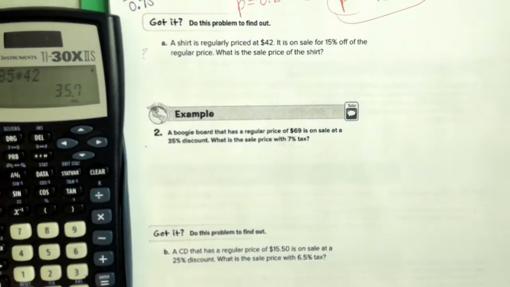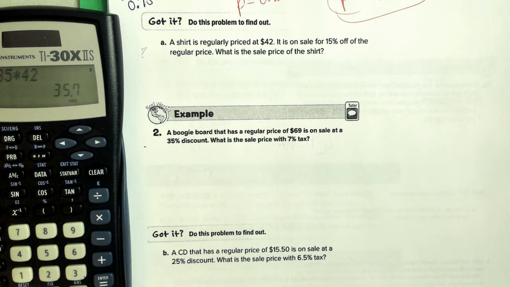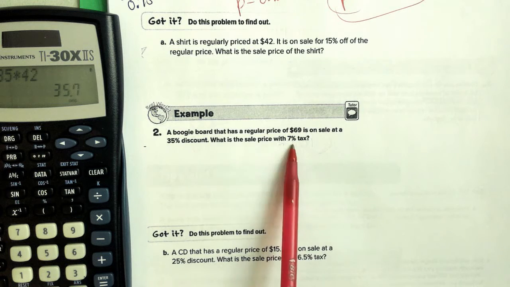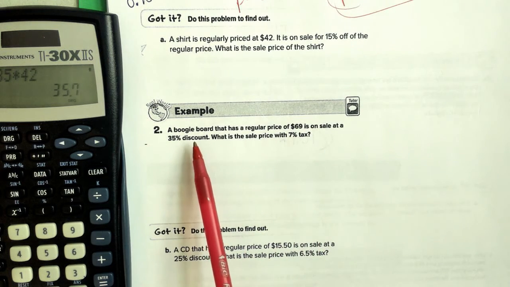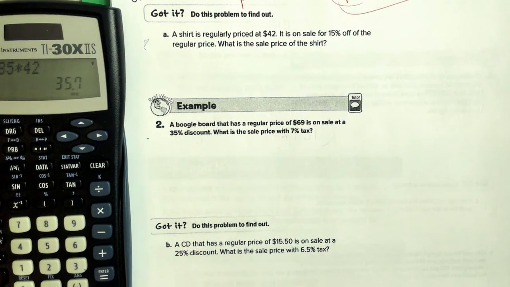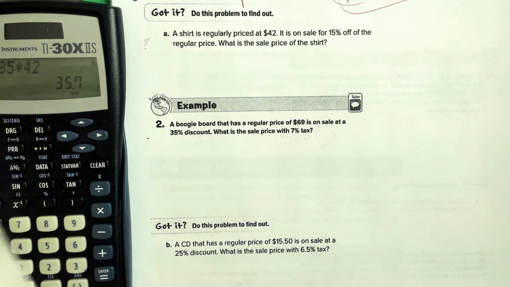The next question says, a boogie board that has a regular price of $69 is on sale at a 35% discount. What is the sale price with a 7% tax? Again, we can put tax and tip together, but we couldn't put markup and tax together. Here we can't put discount and tax together either, because you aren't going to pay tax on the original amount, you're going to pay tax on the sale price. So you have to find the discount first. Okay, so here's this example.